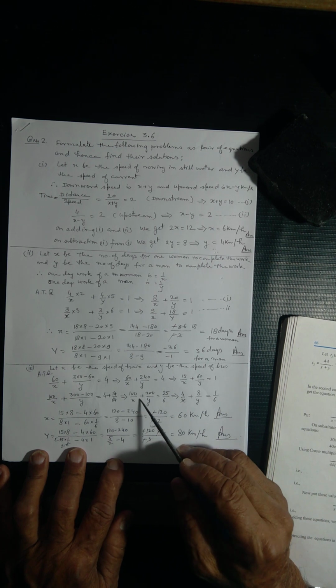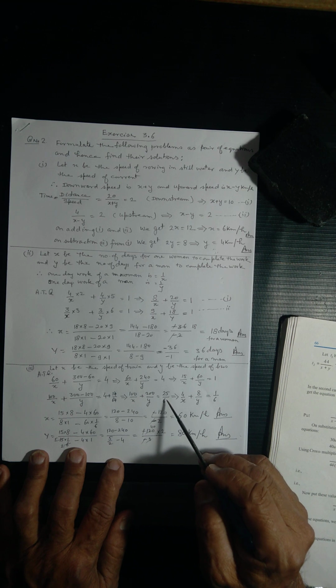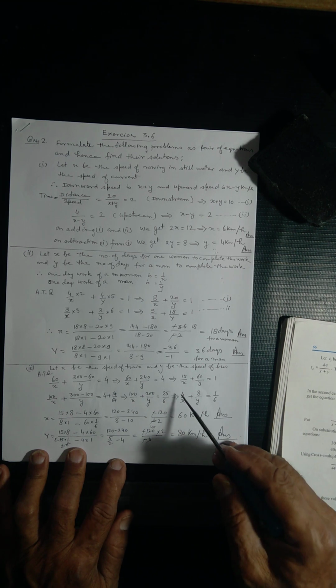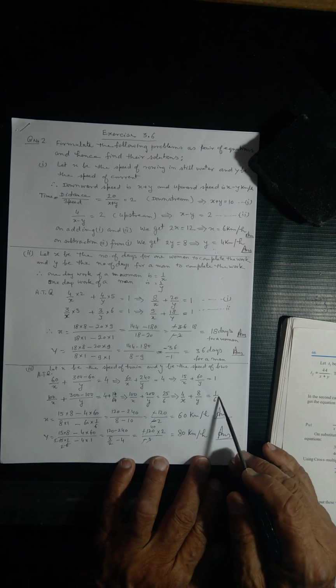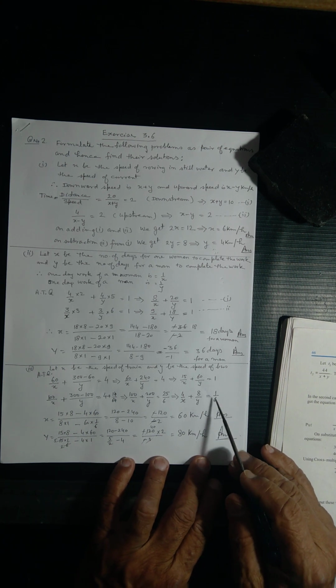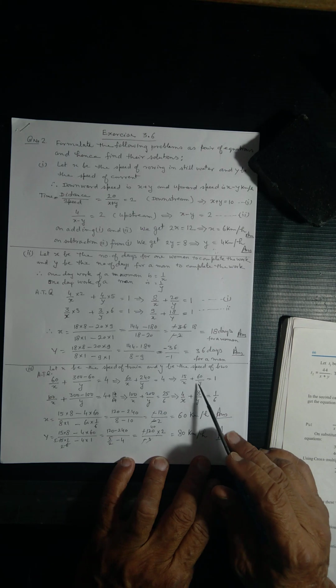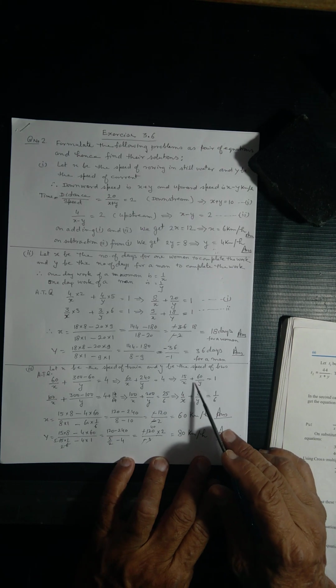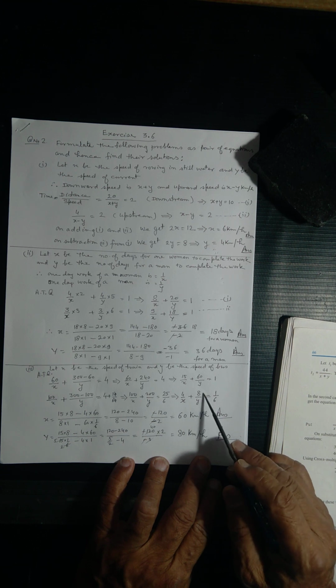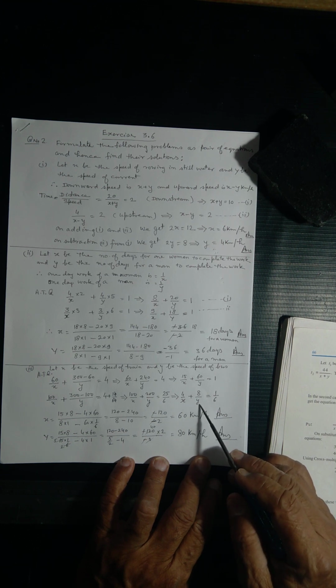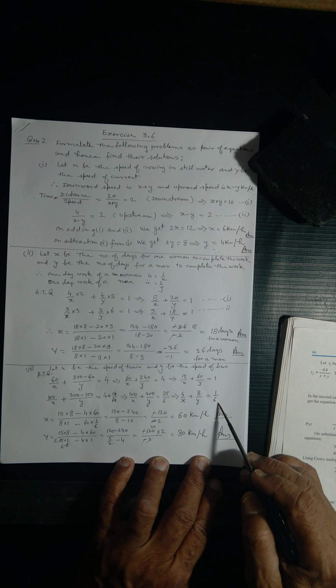Now divide the complete both sides here by 25. We will get 4 by x plus 8 by y equal to 1 by 6. So these are the two equations. 15 by x plus 60 by y is equal to 1. 4 by x plus 8 by y is equal to 1 by 6.